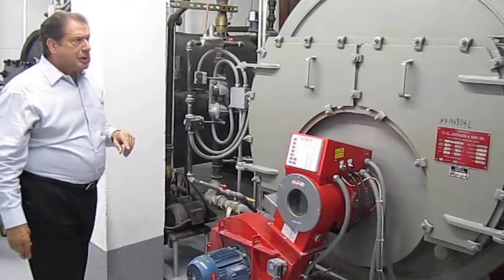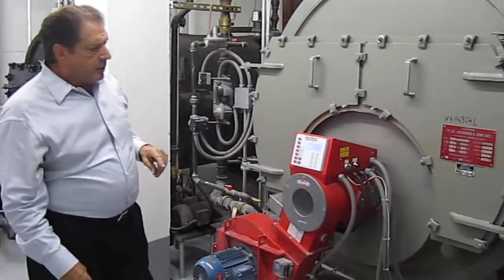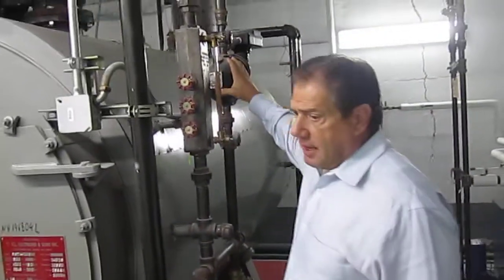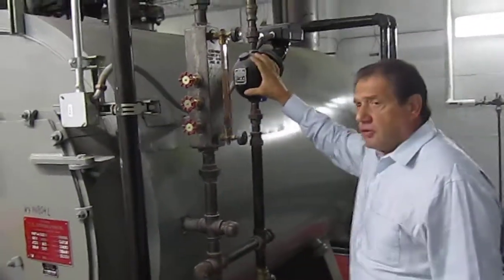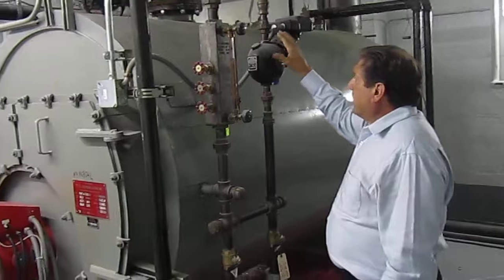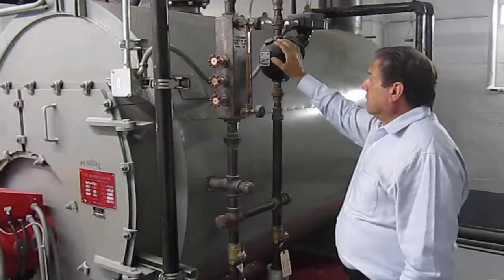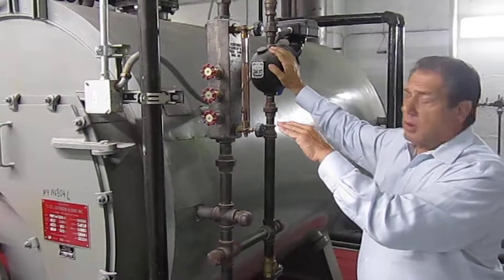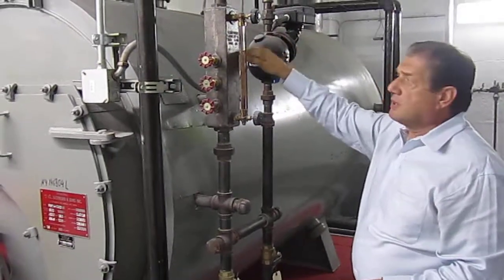Very important. One other thing, the low water cutoffs that we spoke about earlier and properly maintaining, it serves two purposes. The purpose of the low water cutoff is to make sure that when the boiler is calling for water, that it provides water to the system.